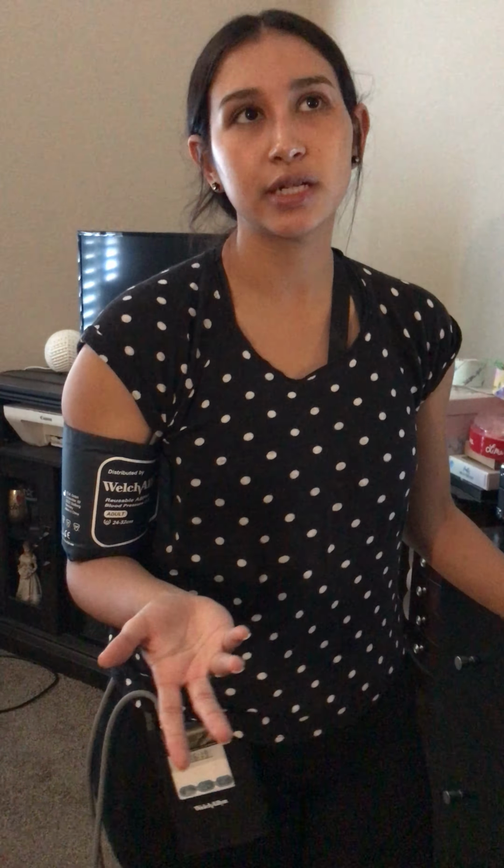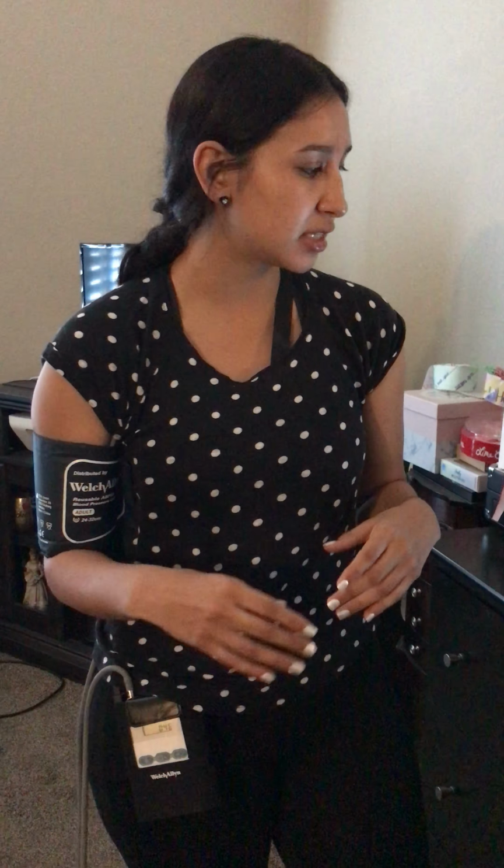Or let's say there's a client and they're in a wheelchair, then you're going to want to do something a little bit smaller, not something too big, because you don't want them to have a hard time carrying it around, and then that's going to force them to not want to use their device because it's going to be more of a hassle.